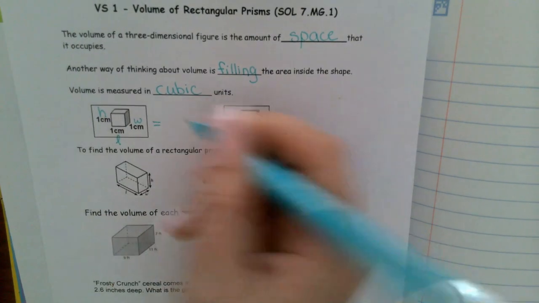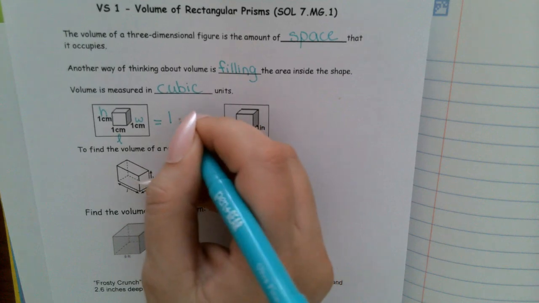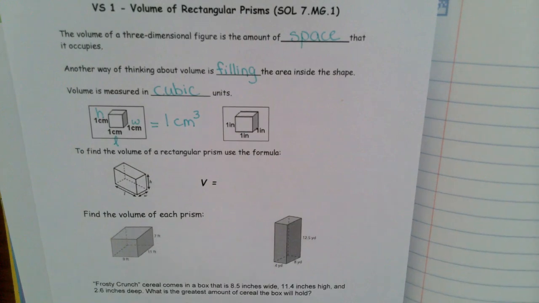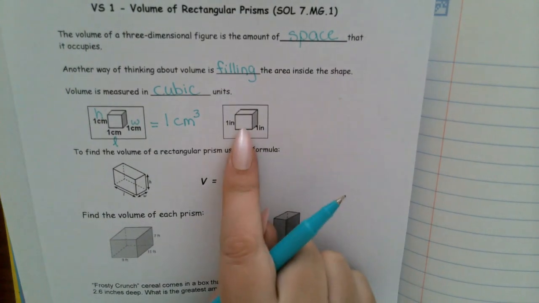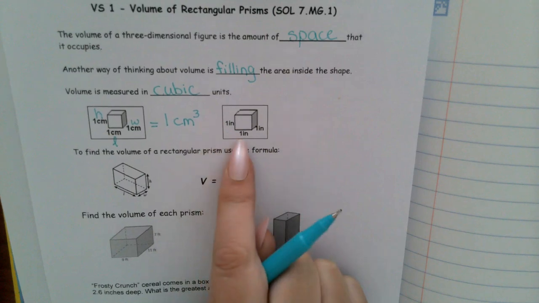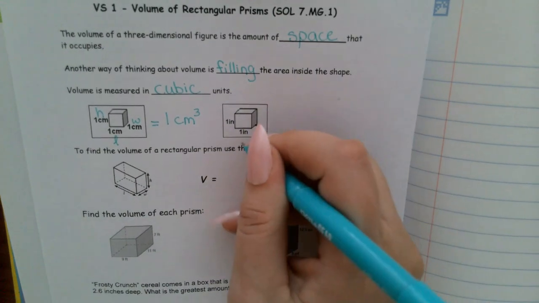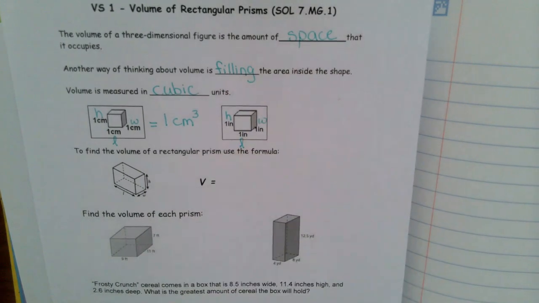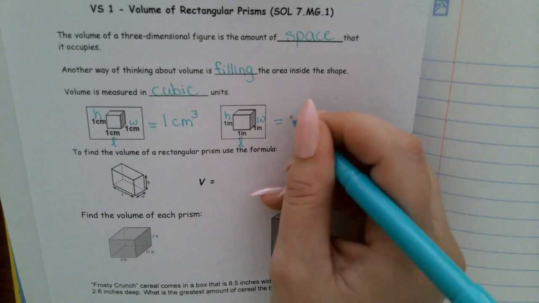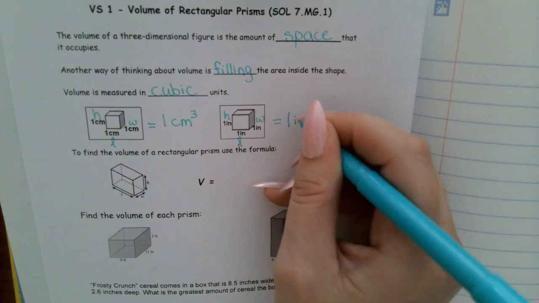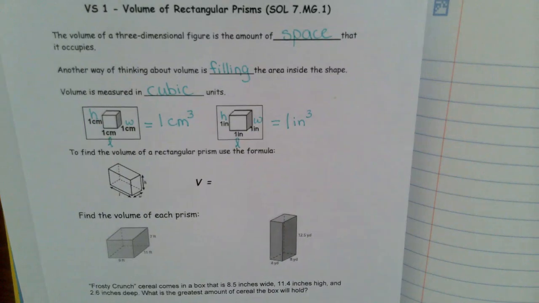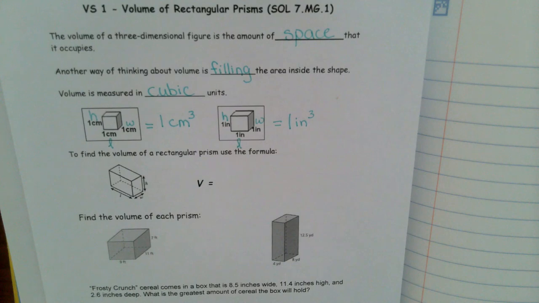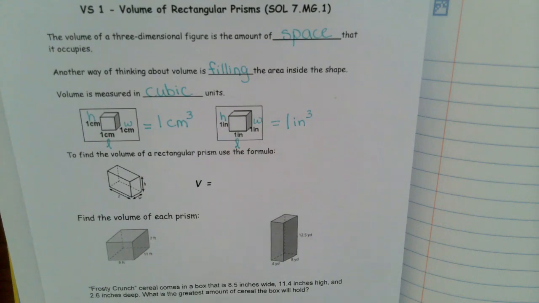Altogether, that cube is 1 centimeter cubed, or you could say 1 cubic centimeter. Likewise, this cube is 1 inch by 1 inch by 1 inch. So your 3 dimensions, your length, your width, and your height are all 1. And that is either 1 cubic inch or 1 inch cubed. So we use the 3 to mean cubed. Think about it being a 3 because it's 3-dimensional, okay?